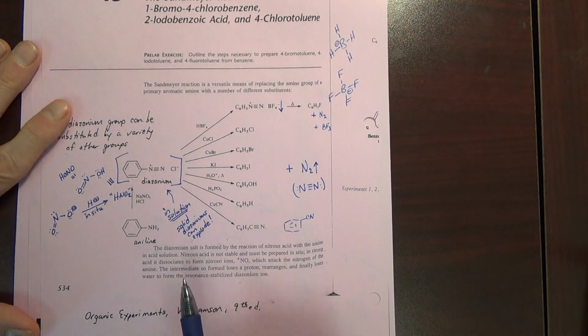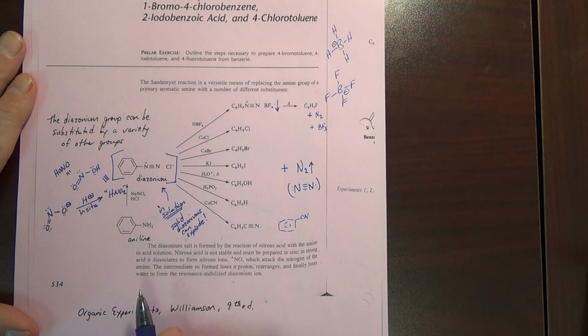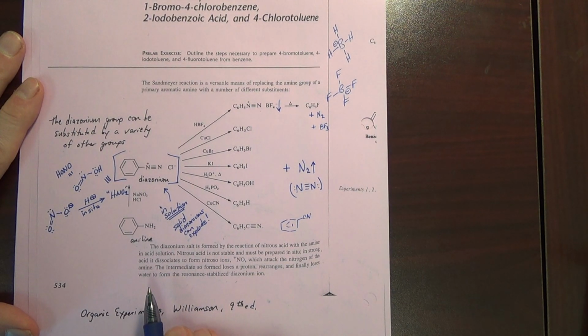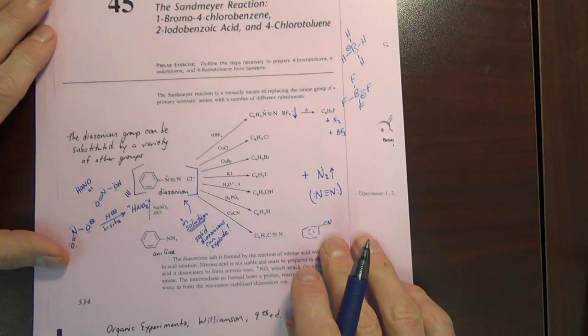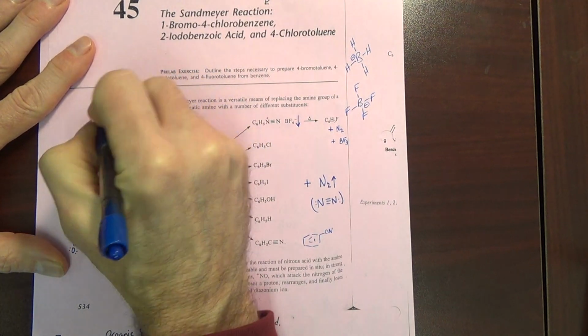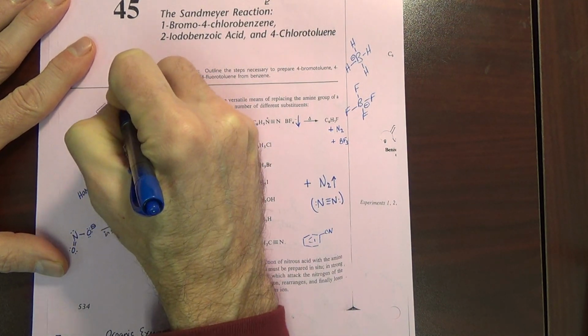One of the scariest times I've ever had in lab is when I was trying to make a diazonium, then we were going to replace the diazonium, looking to make a compound with an SH group.